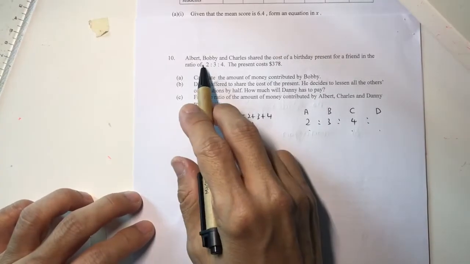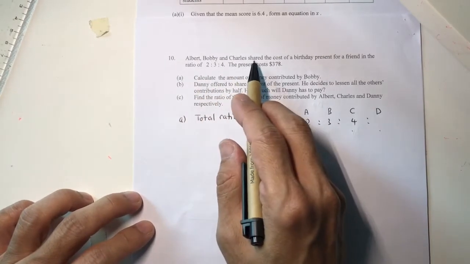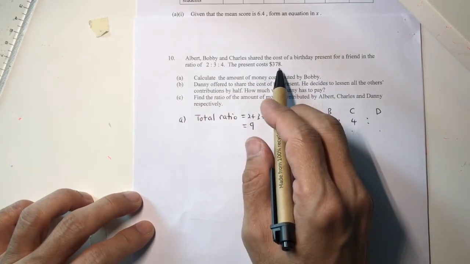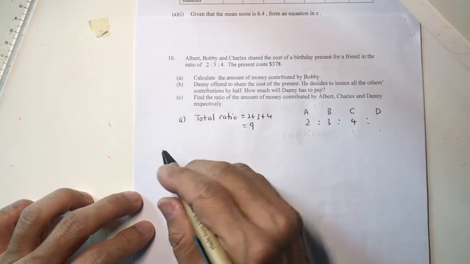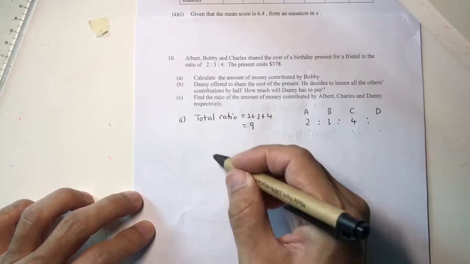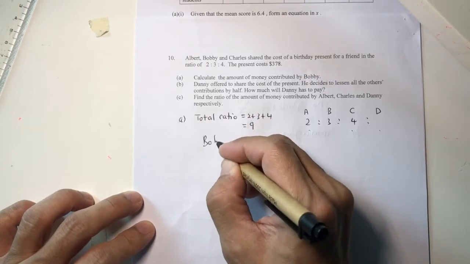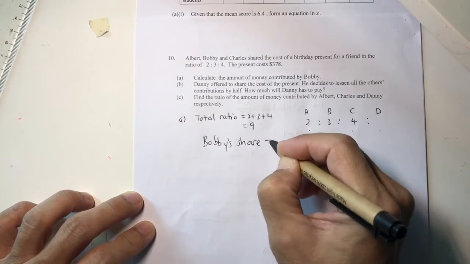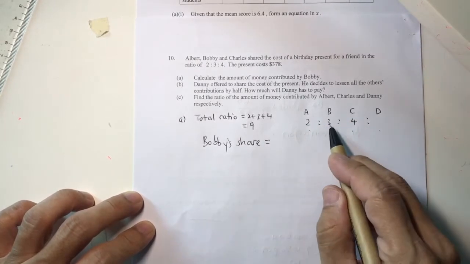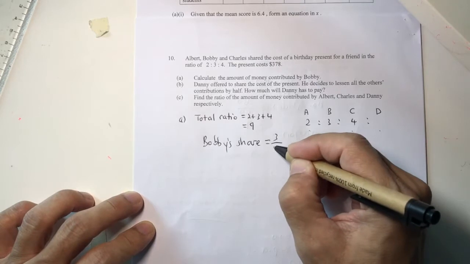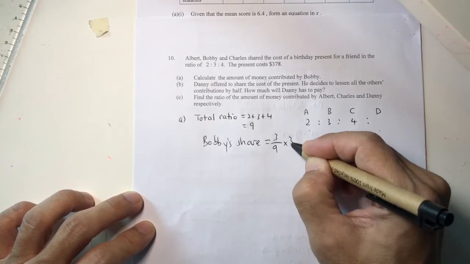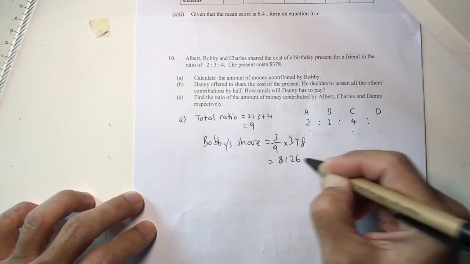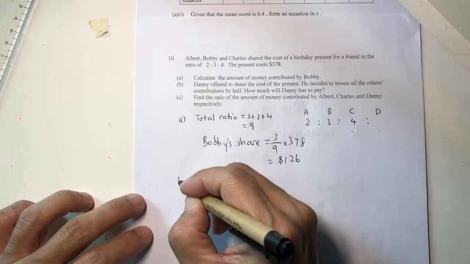Next sum is on ratio, where 3 persons, Albert, Bobby and Charles, they share in the ratio of 2:3:4. The total is $378. We first find the total ratio, and Bobby's share will be equals to, Bobby is 3 parts out of 9 parts times 378. That gives us $126.